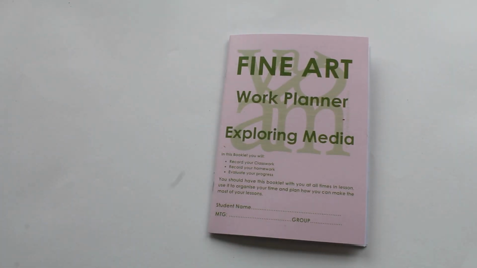Your Purple Book is your own personal A-level planner. In it you record the tasks that we set and how you tackle them. So, why do we use these?